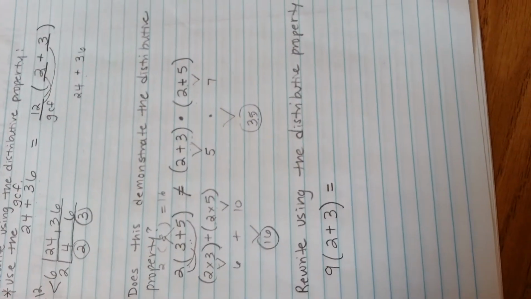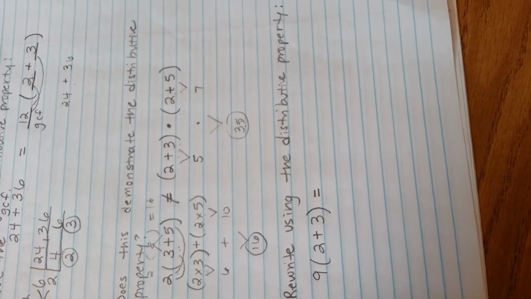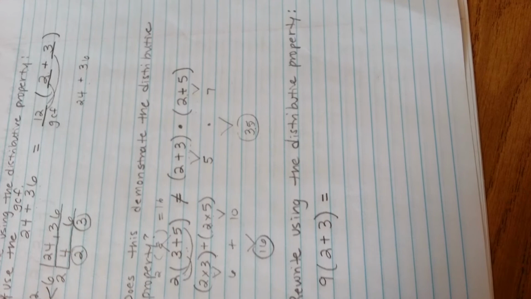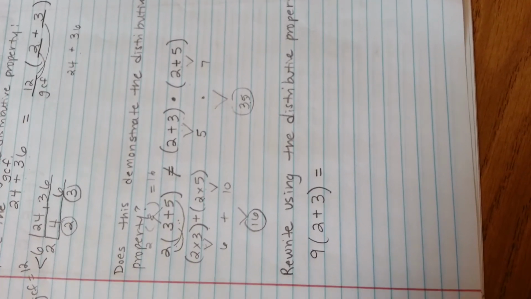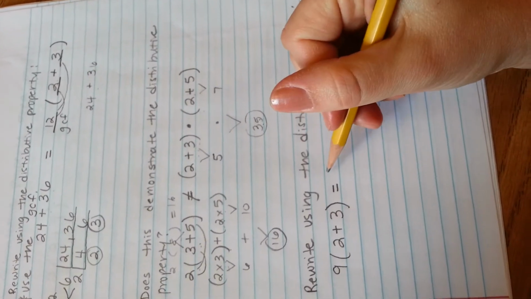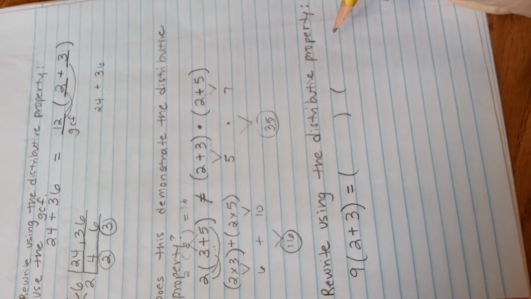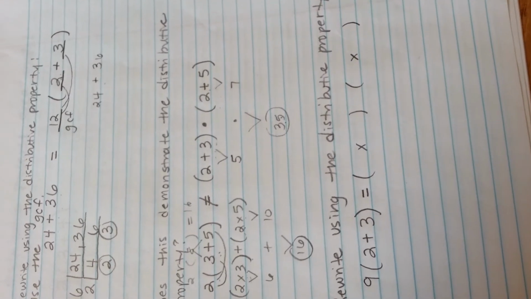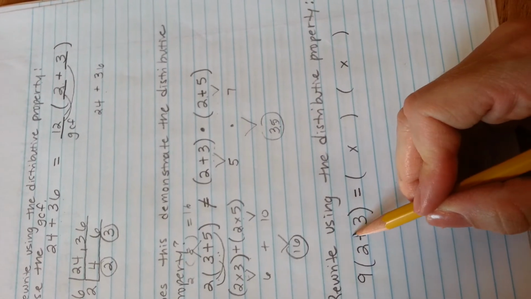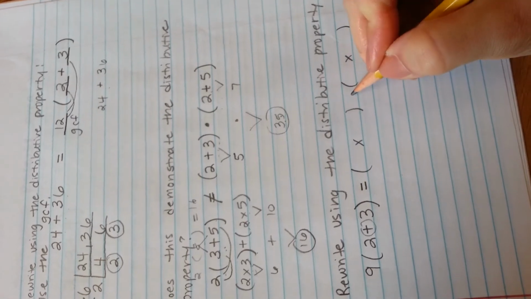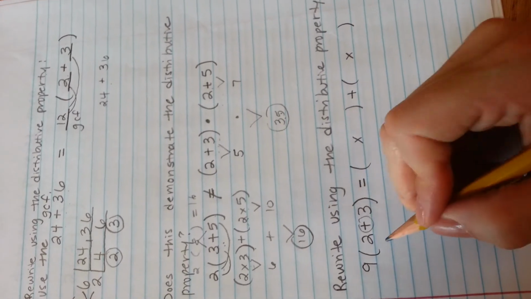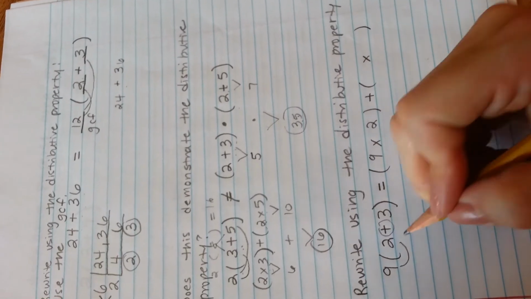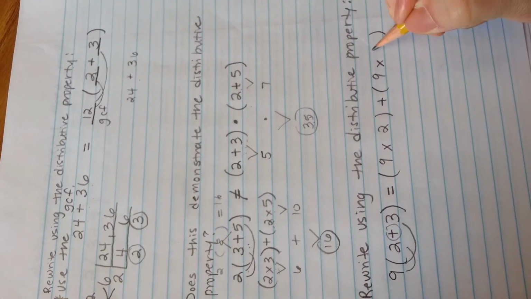Okay, now, the next thing we'll talk about for the distributive property is how we would rewrite using the distributive property. I often tell my students that if you have a problem like this, you may want to go ahead and draw your parentheses. Okay, you know that multiplication will be in the middle for distributive property, and in this case, addition will be in the middle. Okay, when I distribute, I have 9 times 2 for my first one, and I have 9 times 3 for my second one.